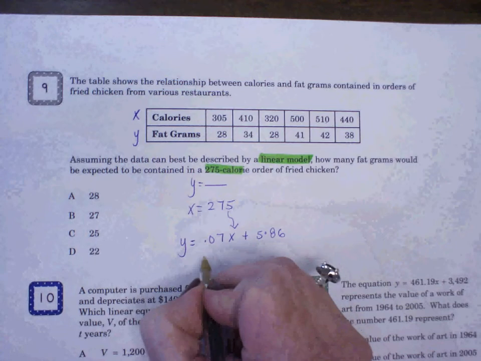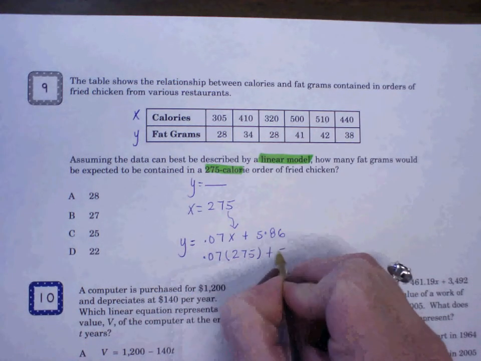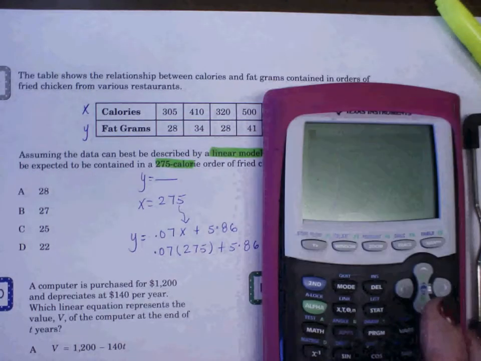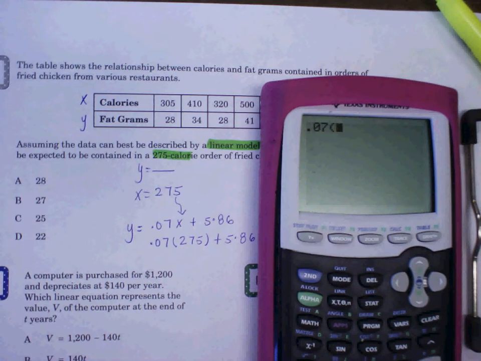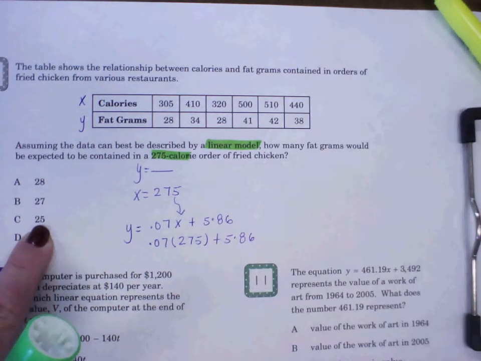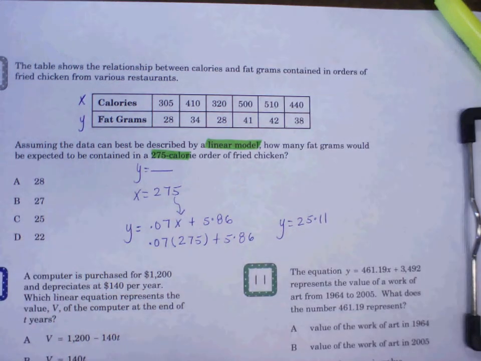So 0.07 times 275 plus 5.86. So grab your calculator and do this. That will be about 25. So the correct answer was C.